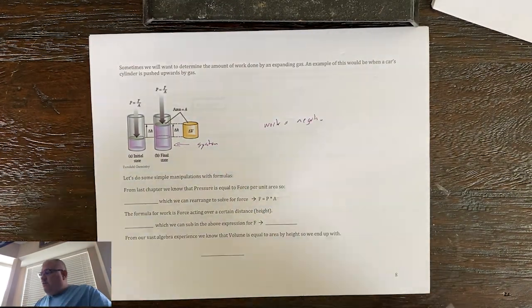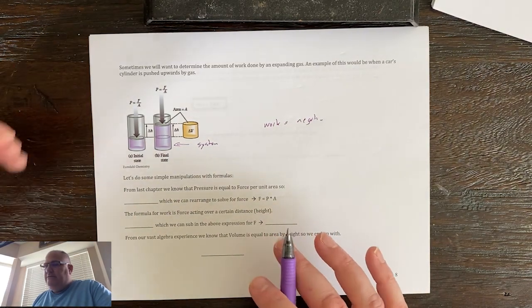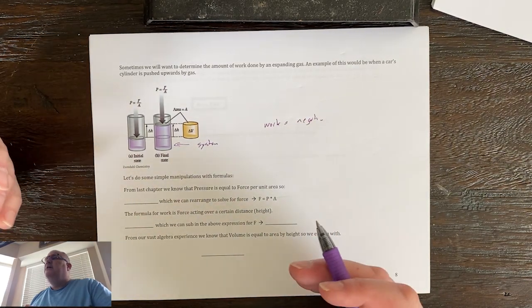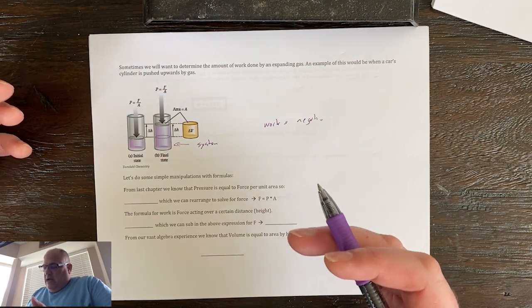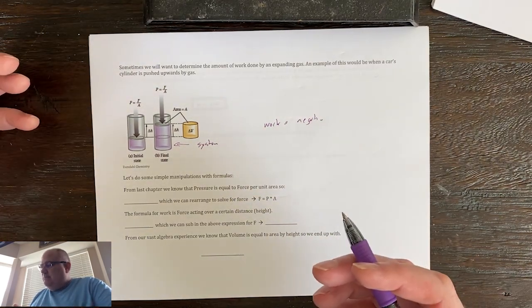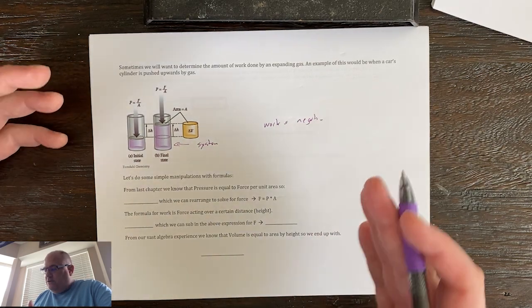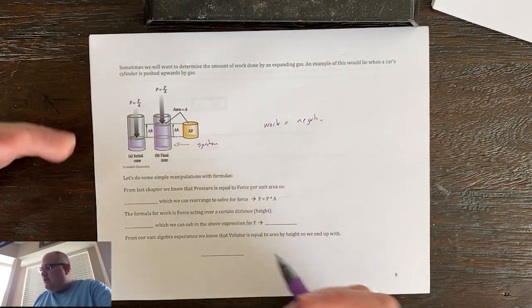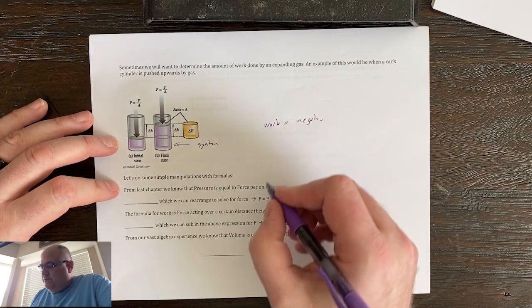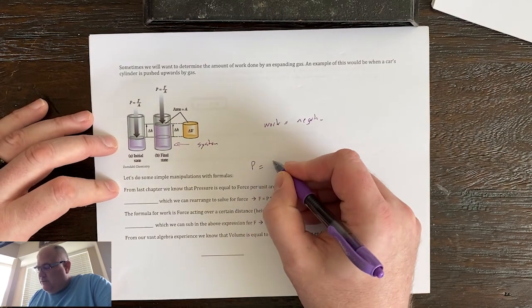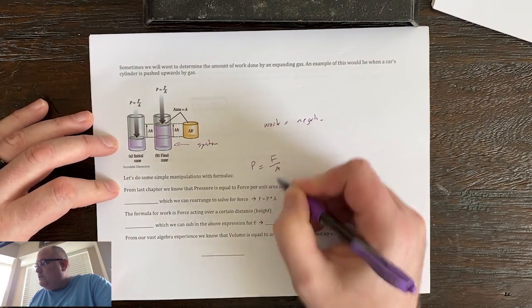Now, I want to show you a formula that we use in chemistry, and I'm going to show you how we derive it. It's not incredibly important, but what you should know is that pressure is always equal to force over area. That is our go-to formula.